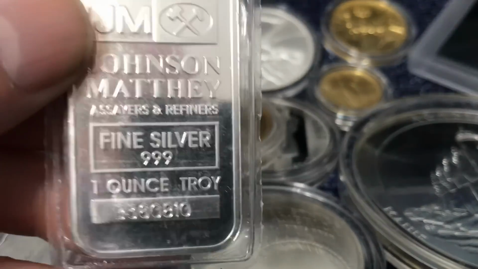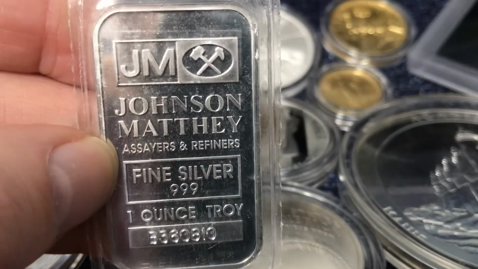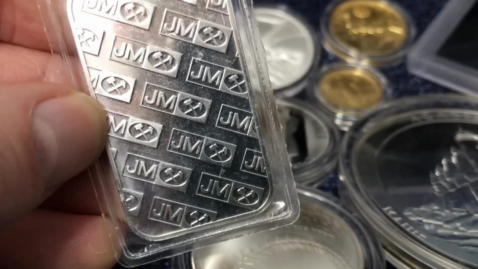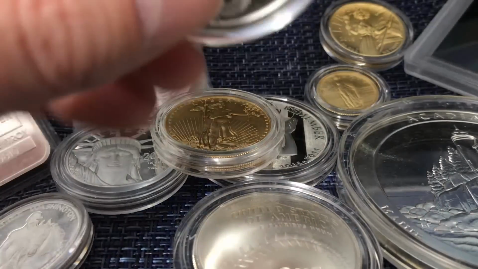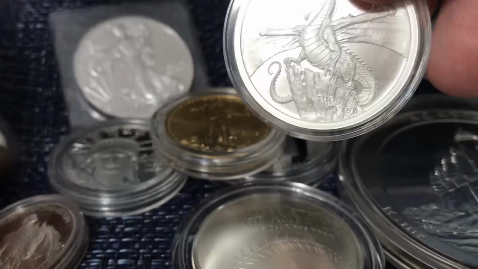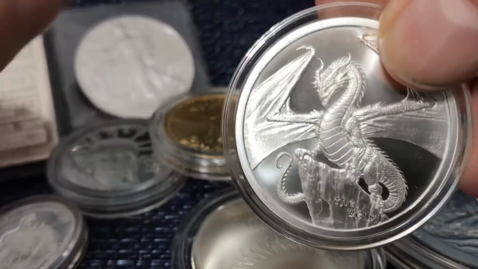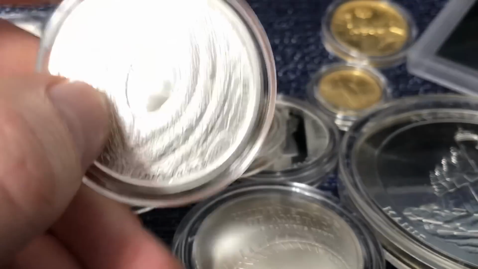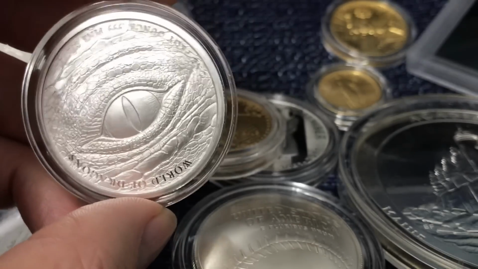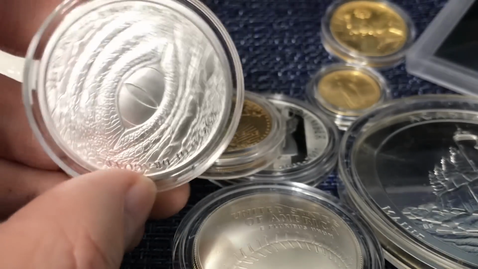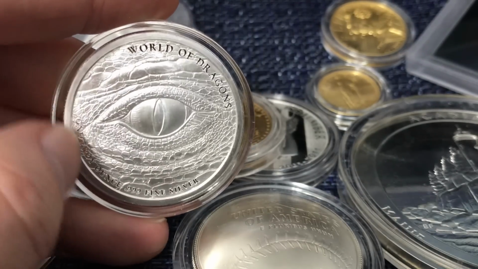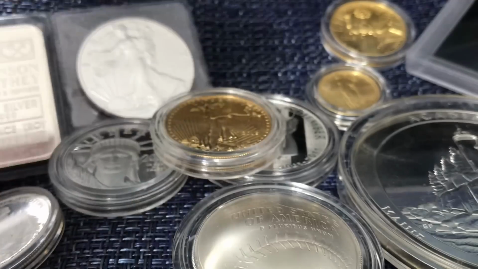If you take a piece like this, it is just a silver bar that was created by this company, Johnson Matthey. It has no dollar denominated value on it. Same thing with this piece right here. This is a round, and this is a bar. What makes it a round is that it doesn't have a dollar denominated value on it. It is just a piece of silver that has been struck to look like a coin, but because it doesn't have any nation issuing it or a currency denominated on it, it does not make it a coin.